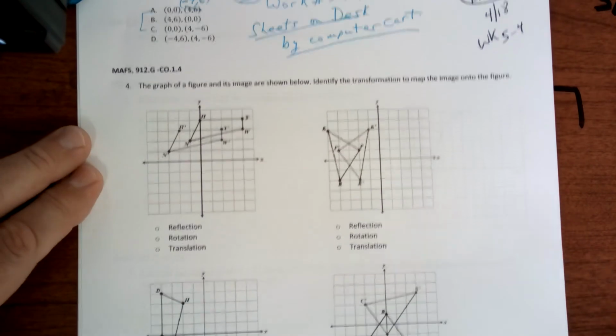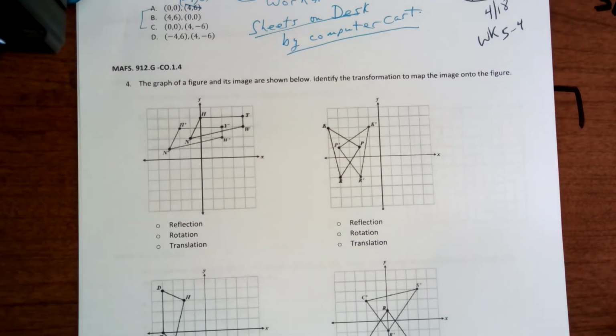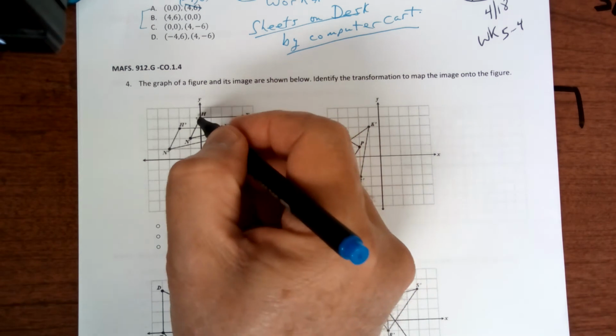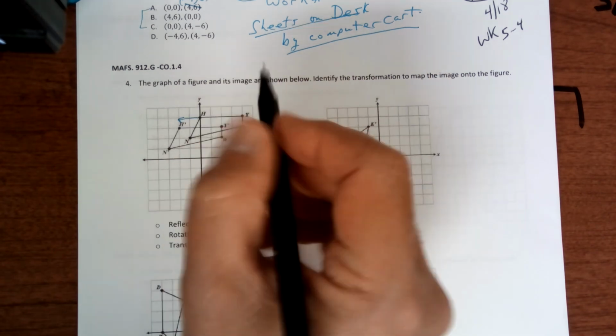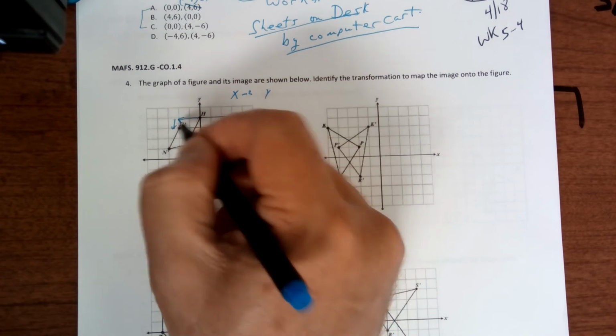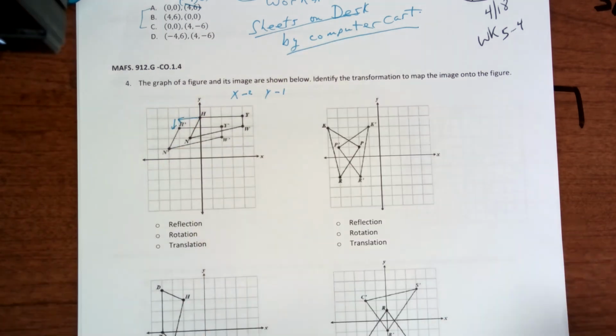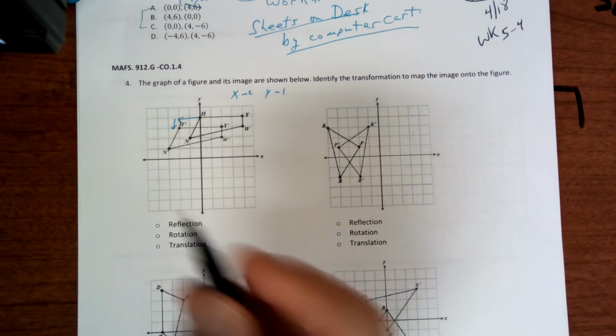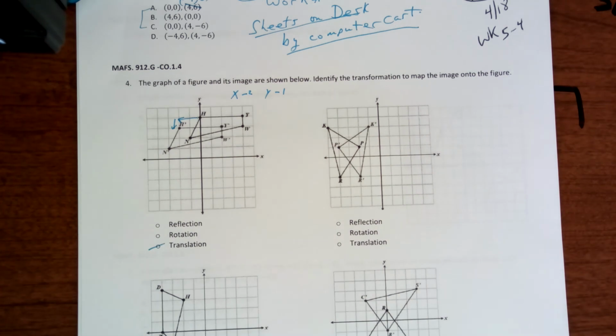This one right here, it says what transformation? This would be a slide. You're going to slide it to the left 2, so your x would be a -2, and your y would be a -1. That would be the rule. So this would be a translation. That's the answer there.